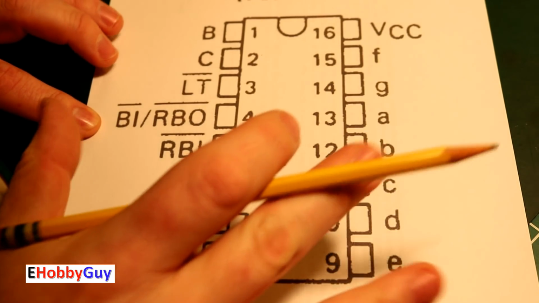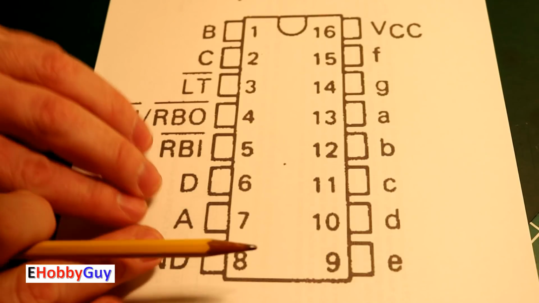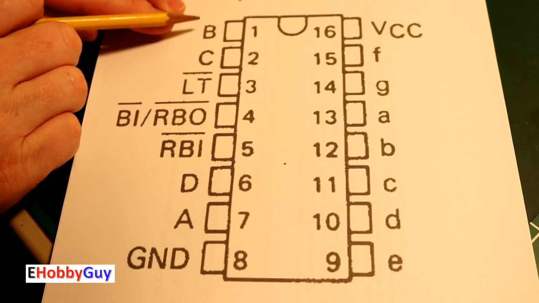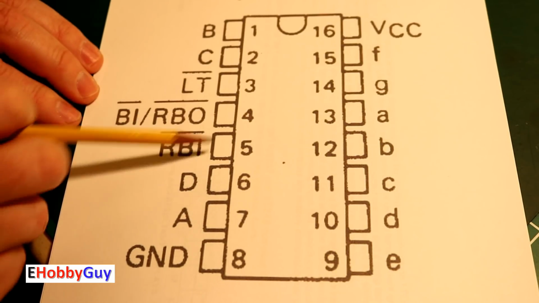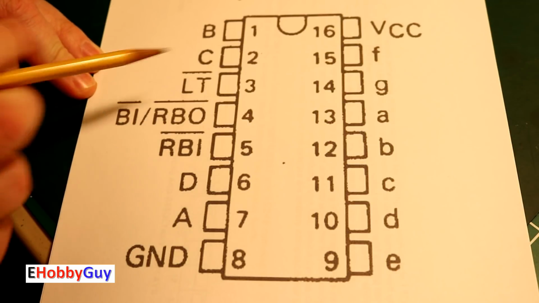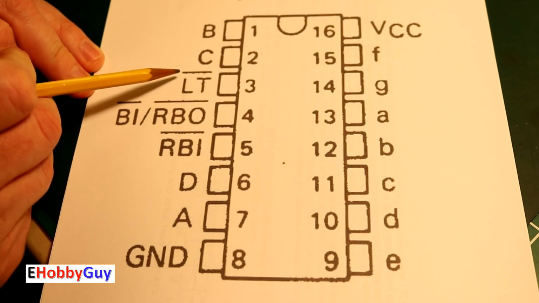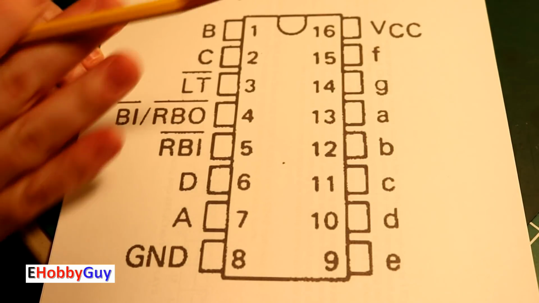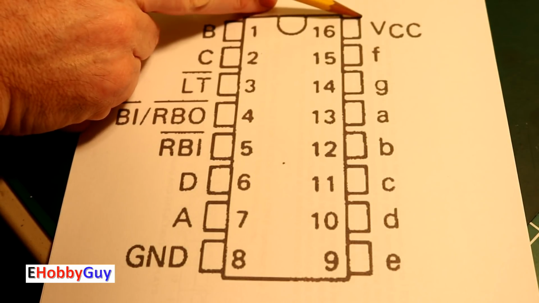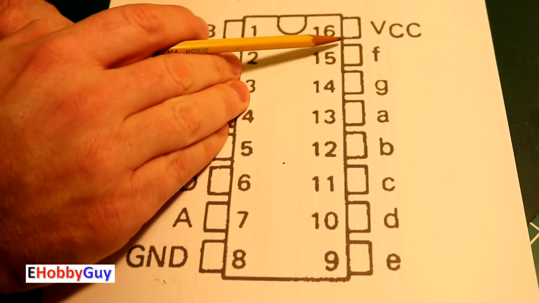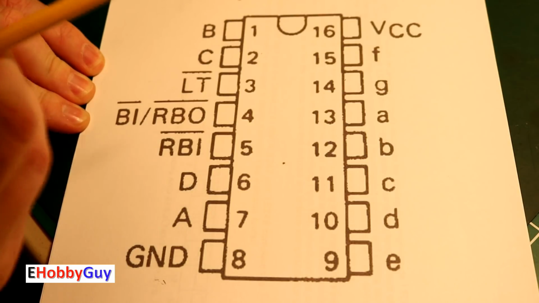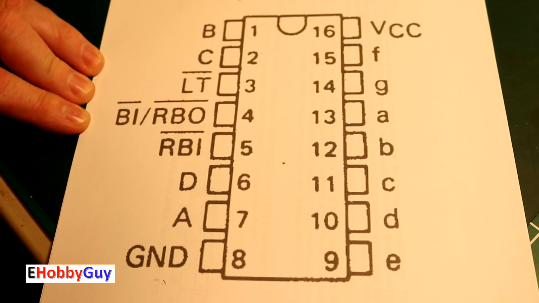So in quick review again, the 4 inputs here are capital letters A, B, C, and D. We're going to talk about these 3 pins, which have a bar over them, and that means active low. These 3 we'll talk about in a while. VCC on pin 16, ground pin 8, and the 7 outputs driving the 7 LEDs in a 7-segment display.